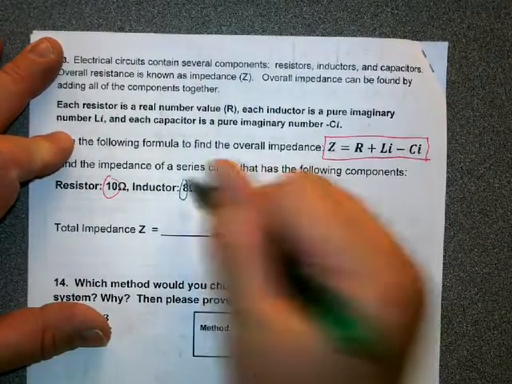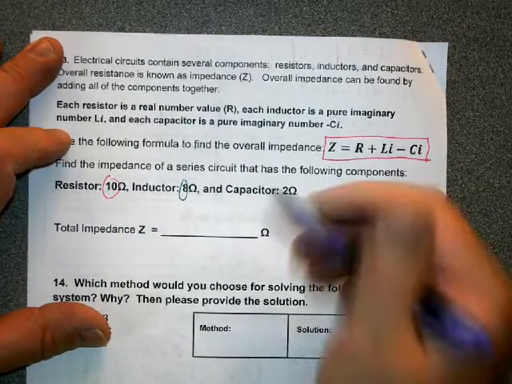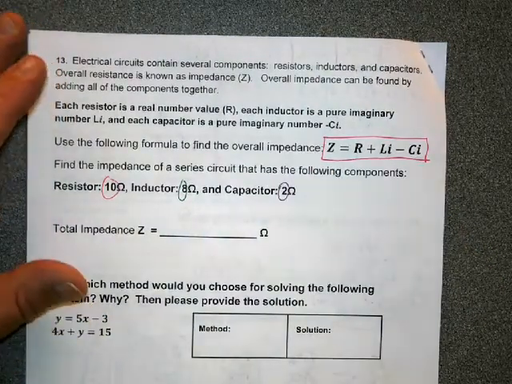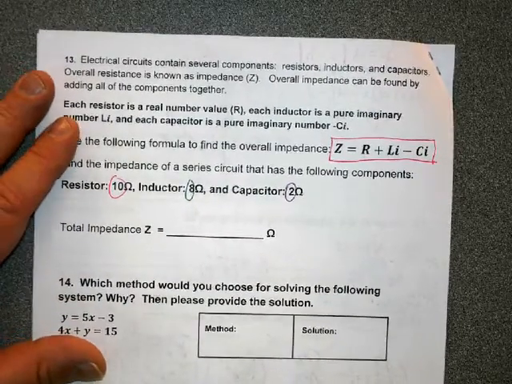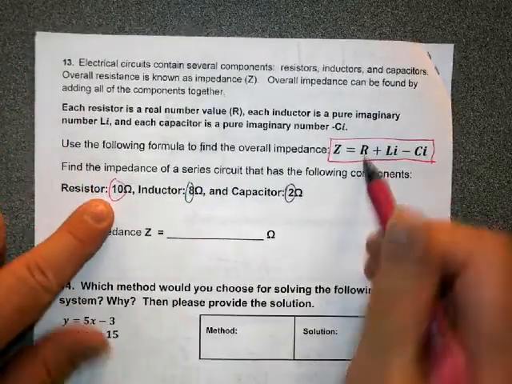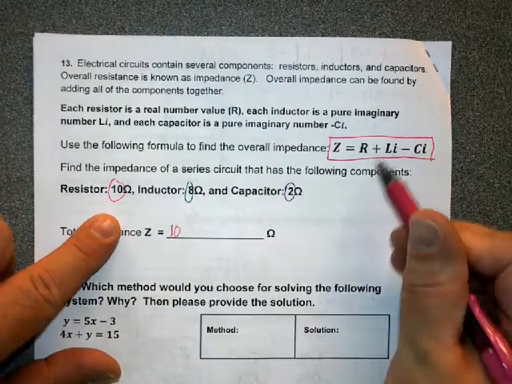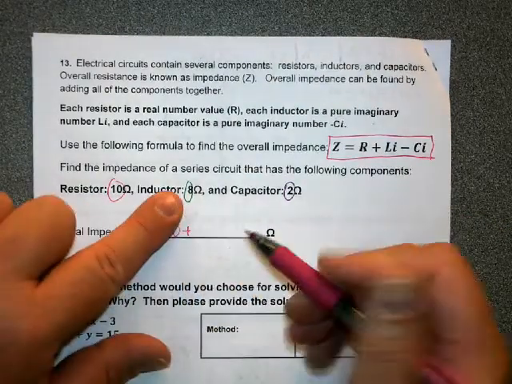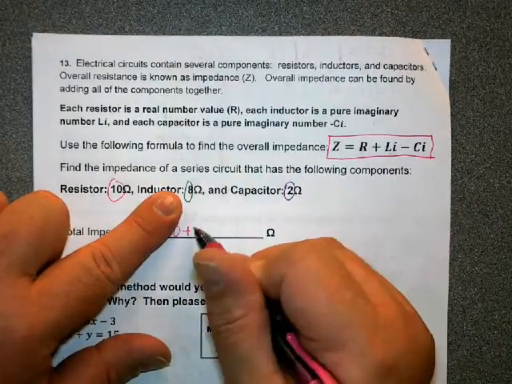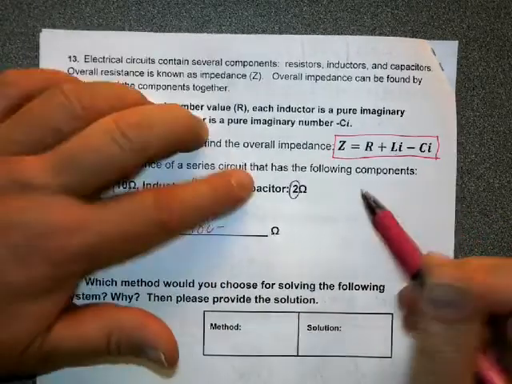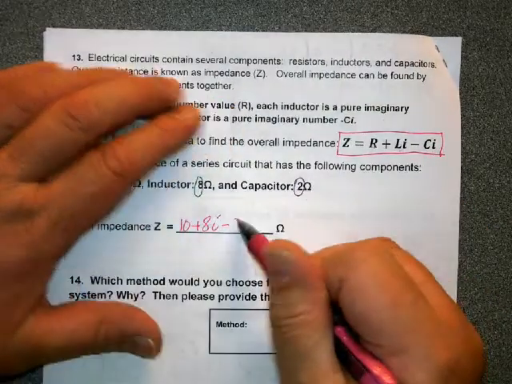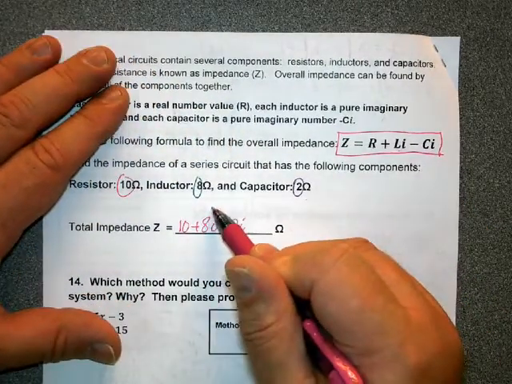Just put them in the z equals here. Okay. R is 10, plus my L is 8. Don't forget the i. 8i minus the capacitor is 2i. Combine these two like terms. 10 plus 6i.